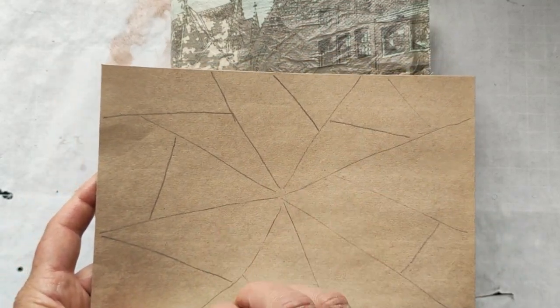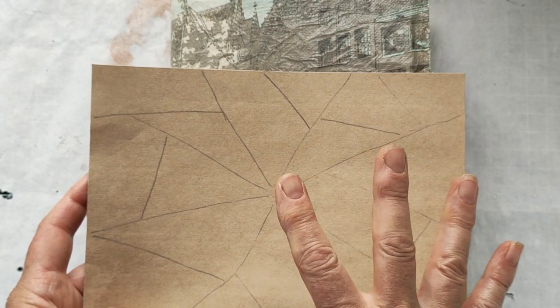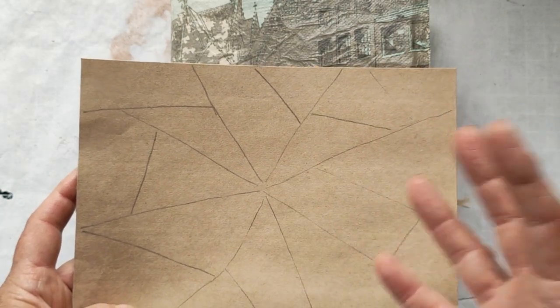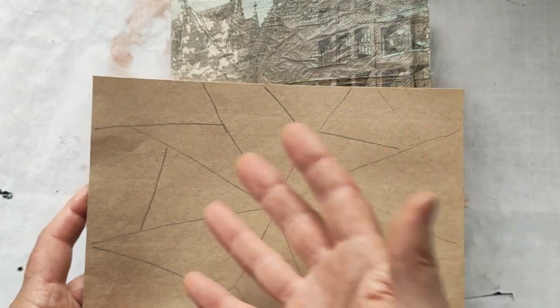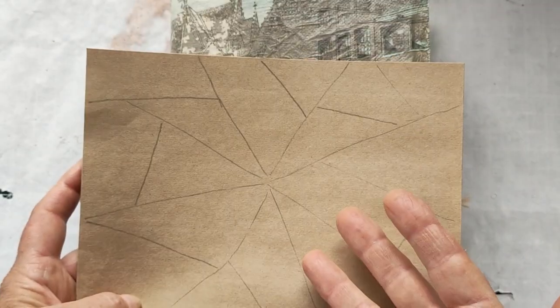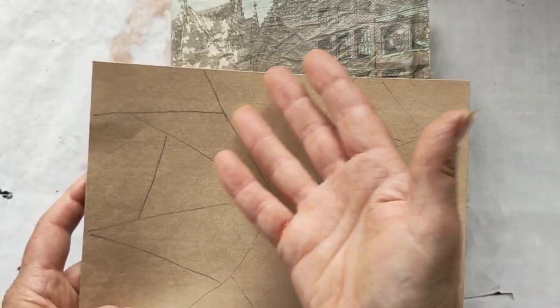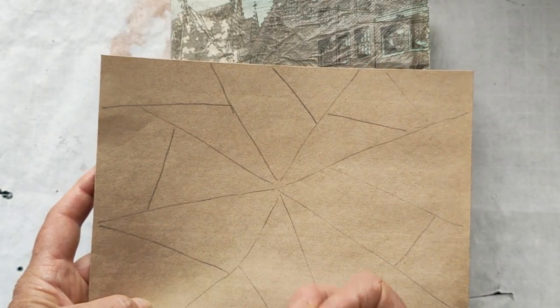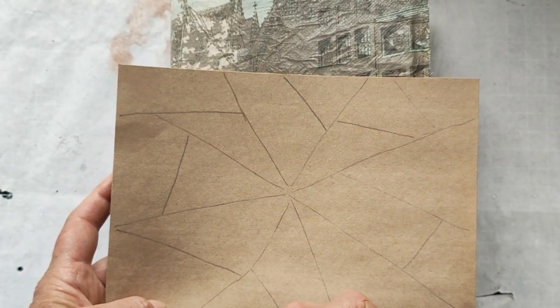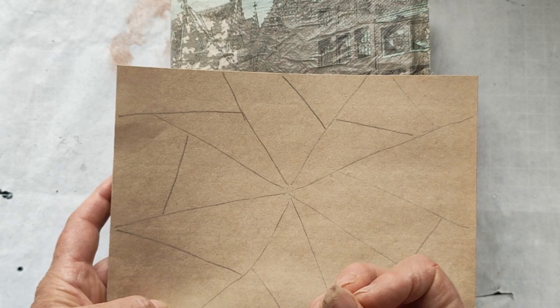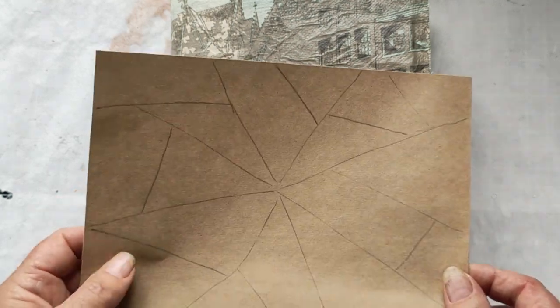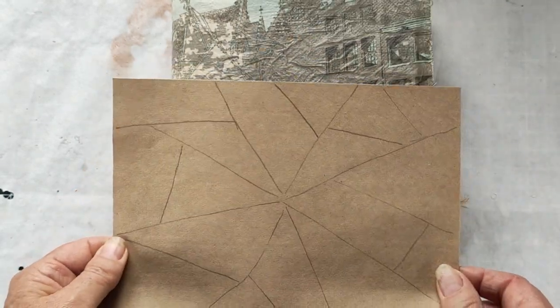So this is my fragments of what's taken from a glass pattern. I'm going to create lots of different textures on there using a variety of different things, and then I'm going to somehow turn this into a pocket.